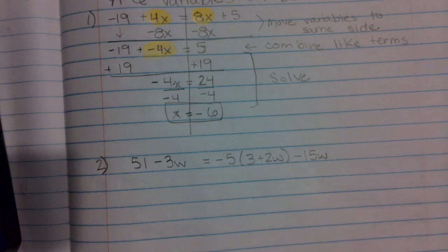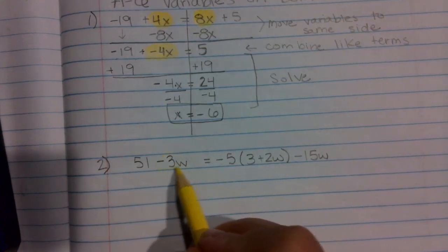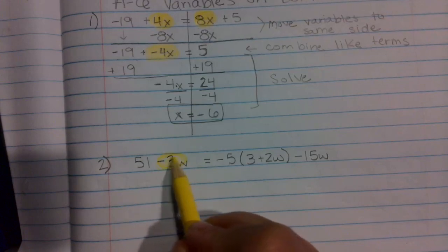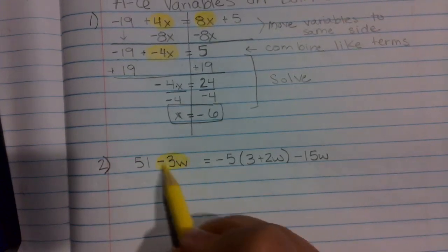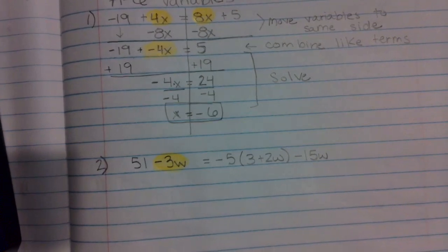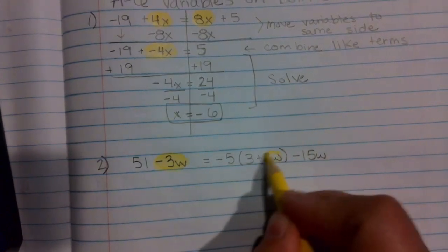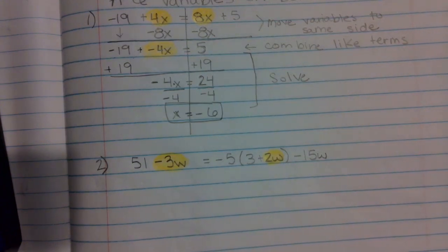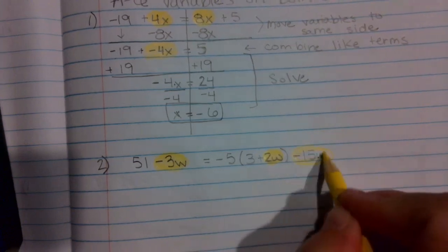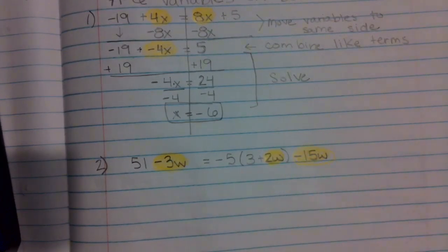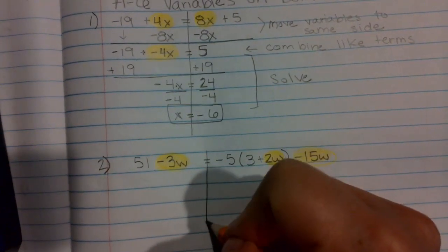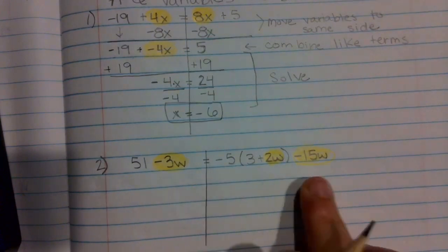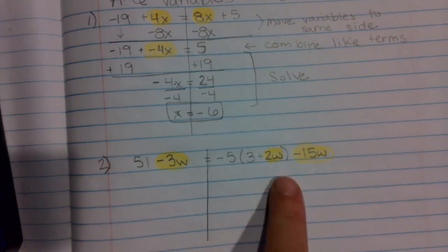Okay, first thing I'm going to do is I'm going to look at my variables. So I'm going to use my yellow colored pencil if you want to use a highlighter. We have this minus 3w. You could circle it or underline it if you don't want to use colors. We have this 2w, and we have this minus 15w. Okay, if I draw that line down that equal sign, I can see that those w's are separated. Okay, so on this side I have 2 w's, so I want to combine those.